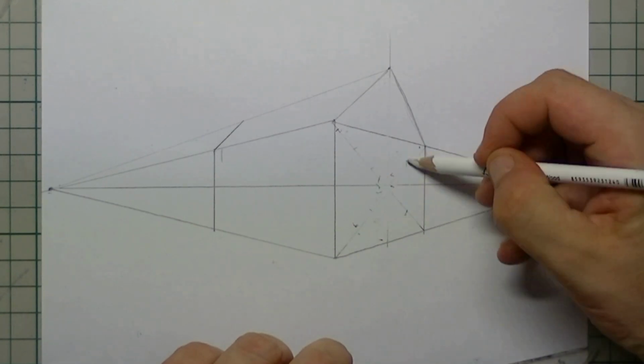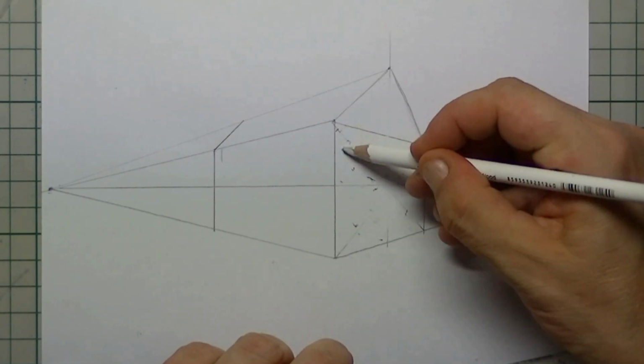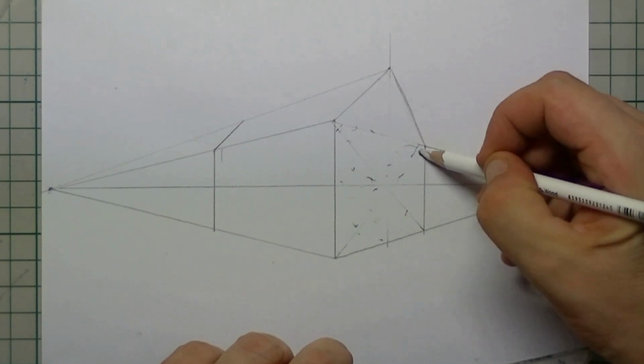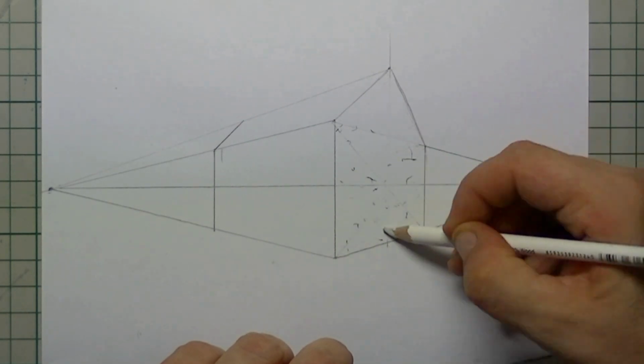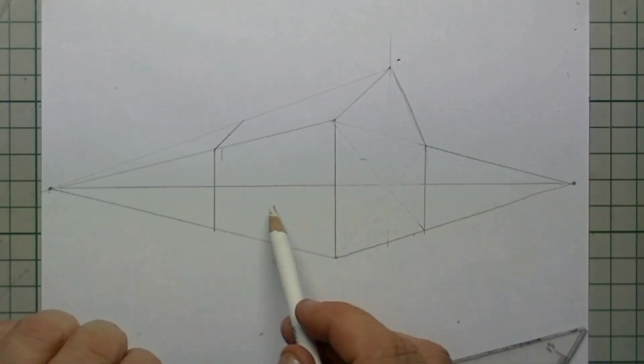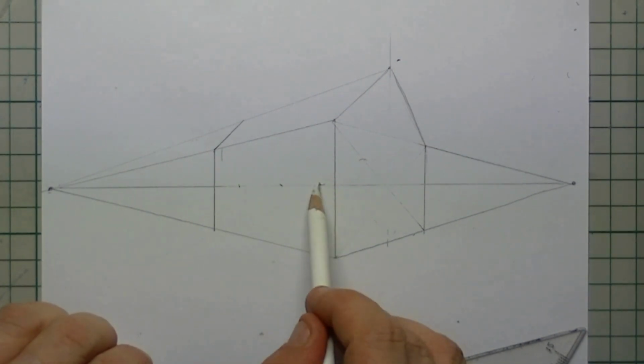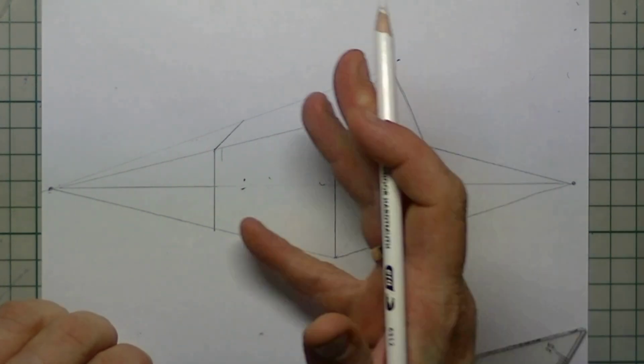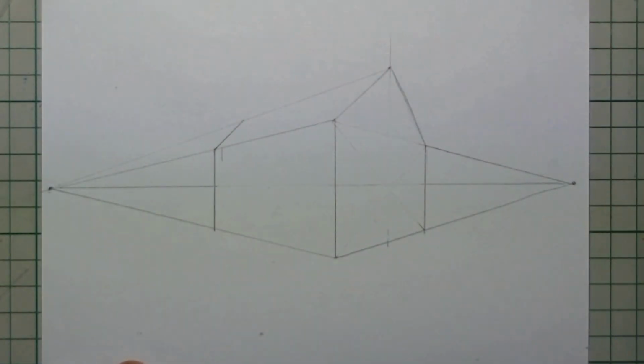Now all you need to do is to get rid of your little helper lines. I'm erasing them out because, well, they're kind of disturbing and I want to draw on. I will leave them in a little bit for you.